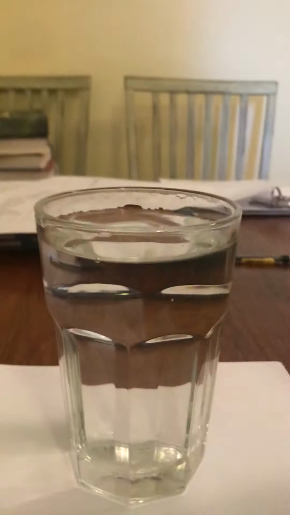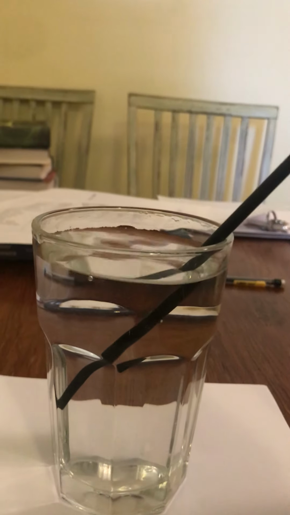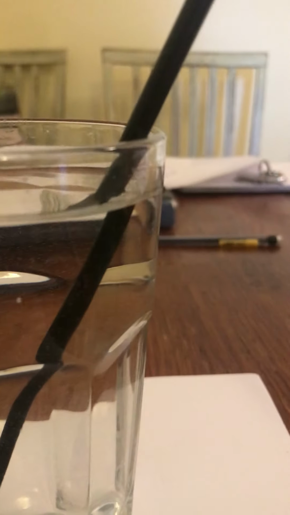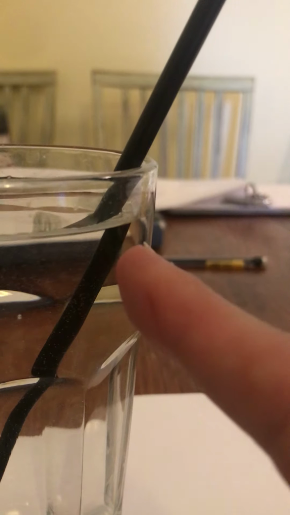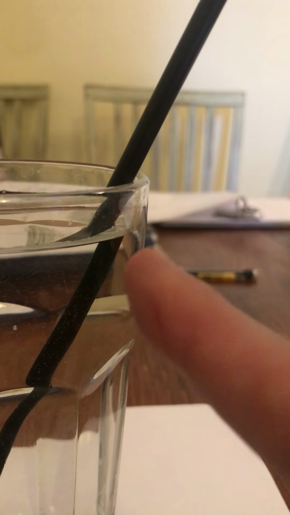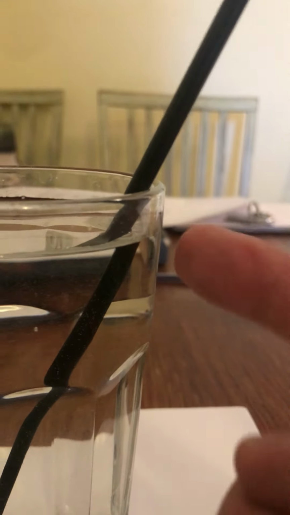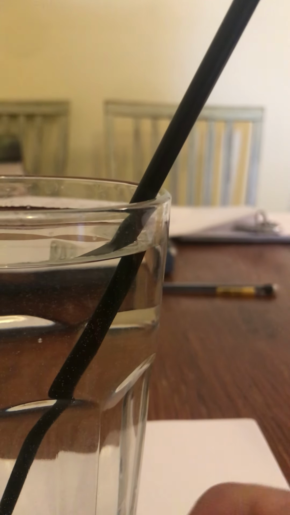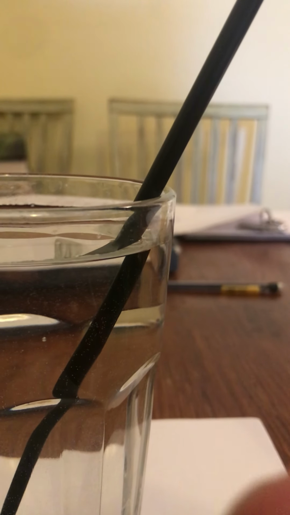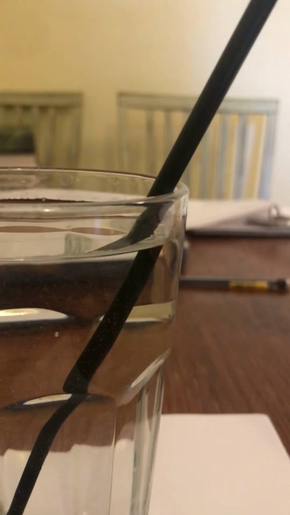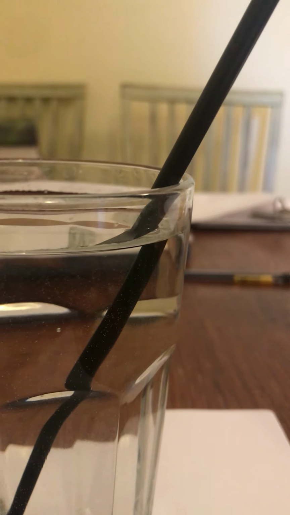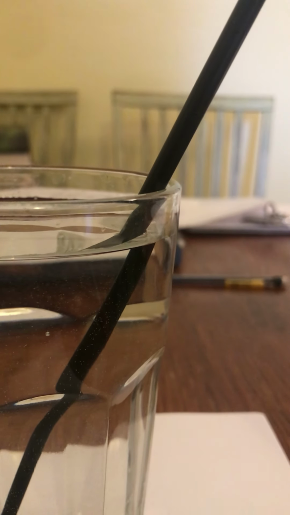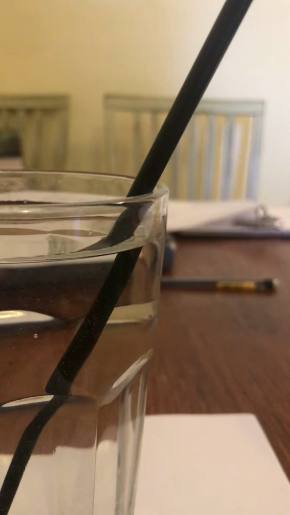I've got my glass of water here, and I have my straw. Okay, and we're focusing right there. You can see what's going on there. See how there's like a break in it? That's because the light is being refracted not only through the glass but through the water, and so it looks like the straw is broken, but it's not actually broken. It's just because the light that was coming from the water has shifted because of refraction. It changed the direction.